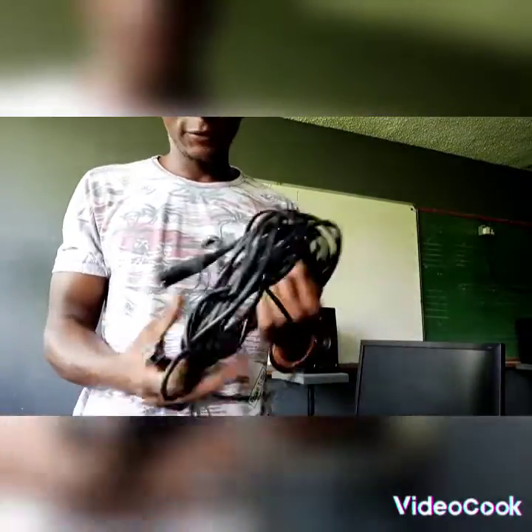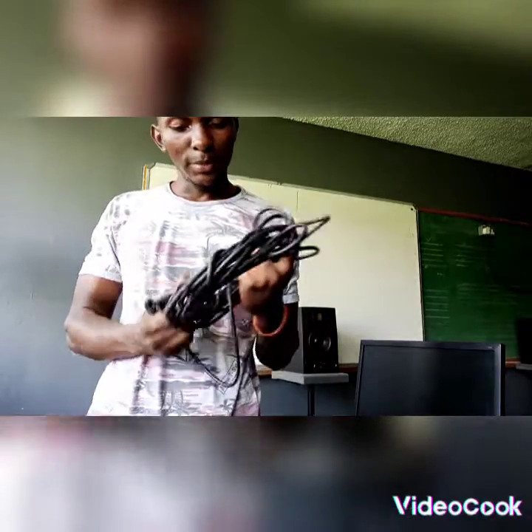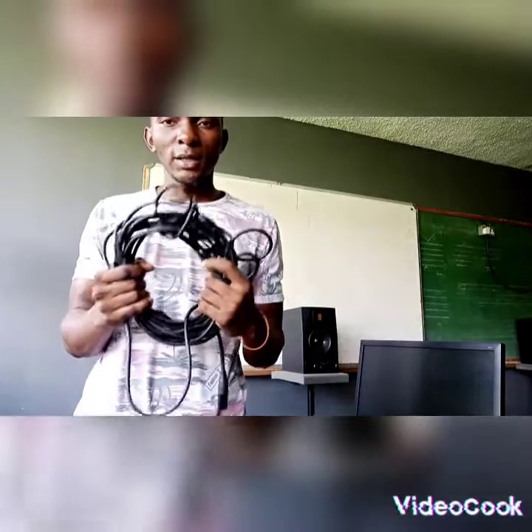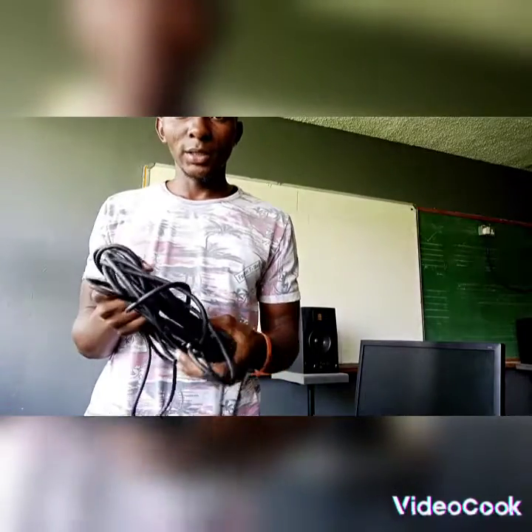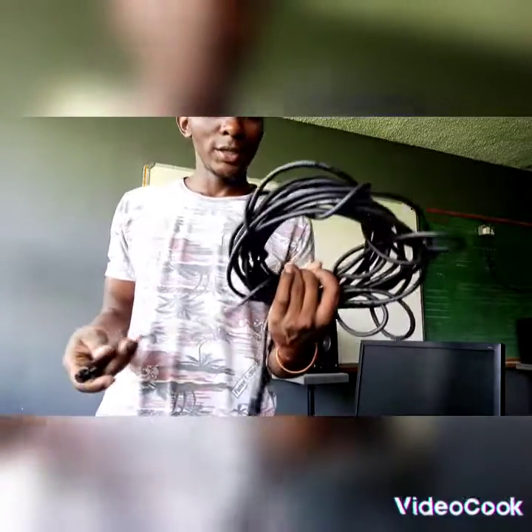In most cases, for cable mics, we use XLR cables because of the balanced signal that comes with them. An XLR cable is a balanced cable. As you can see, this is above 10 meters, and it reduces noise.